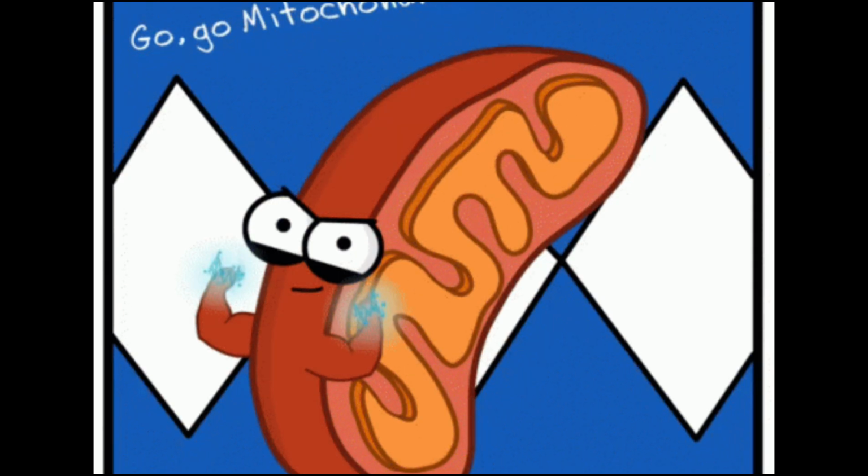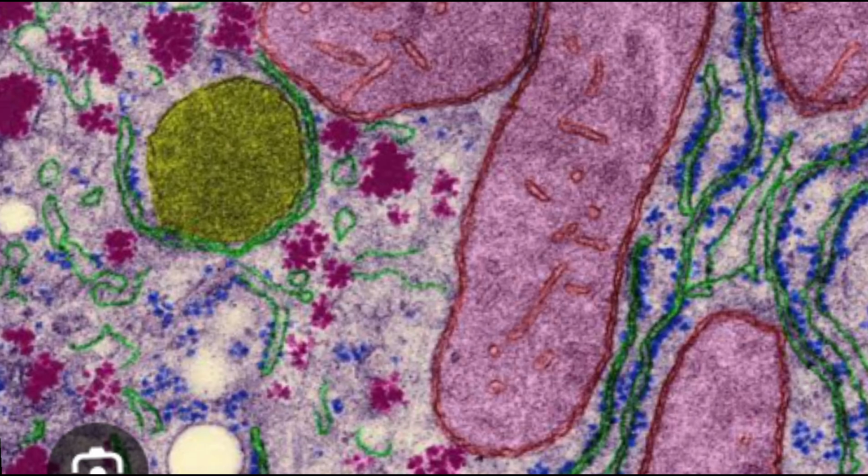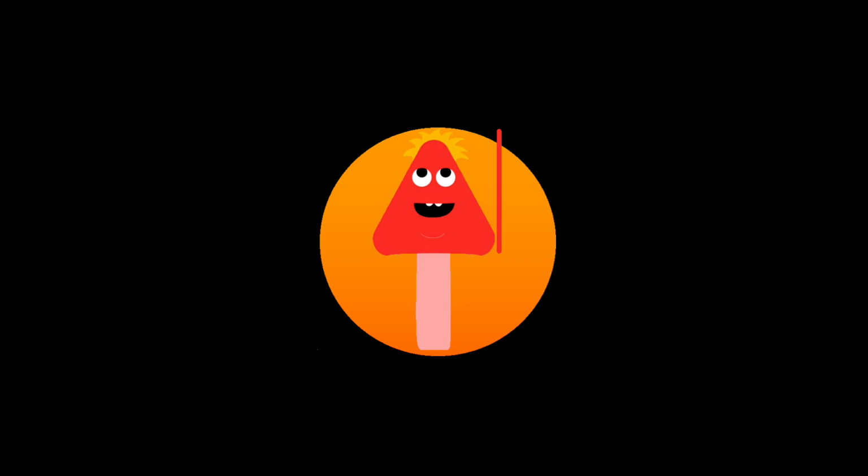If we see the mitochondria, it is known as the powerhouse of the cell. It consists of a double membrane, outer and inner membrane, with folds called cristae, and the matrix contains enzymes, mitochondrial DNA and ribosomes. The function of mitochondria is to generate ATP through cellular respiration, and it regulates programmed cell death, that is apoptosis.